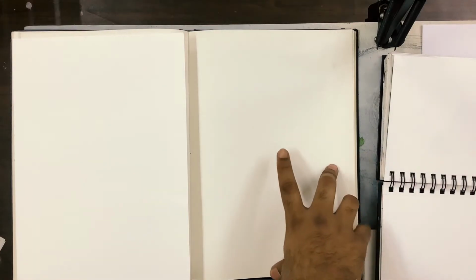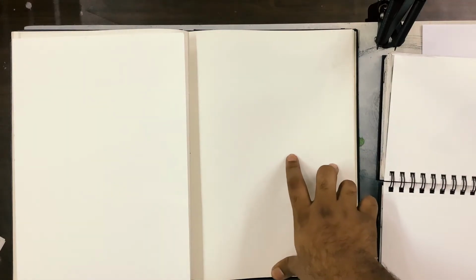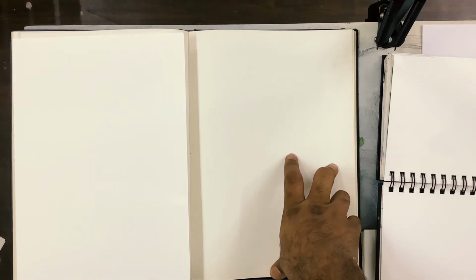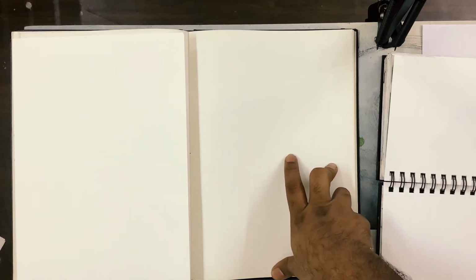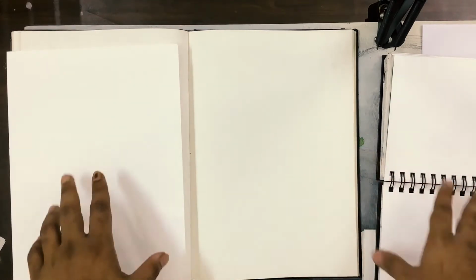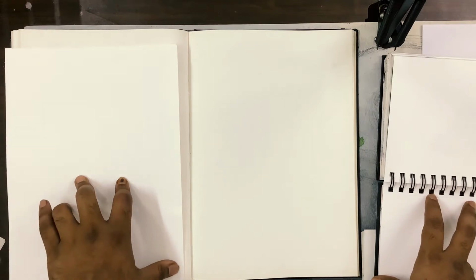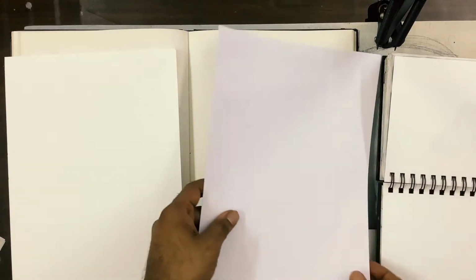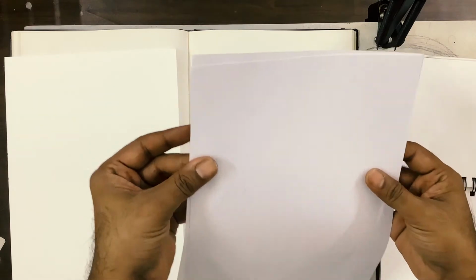These are the papers that I normally have in my studio for my sketching activities, drawing purposes, and practice works. I'll be taking each one of these samples and explaining what the difference between each paper is. I'll start with something very random, very regular. This is the paper that I use for my random sketches.